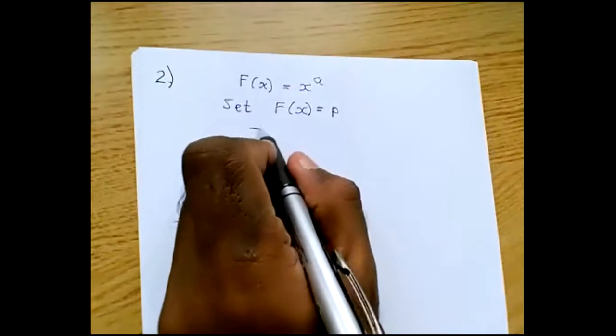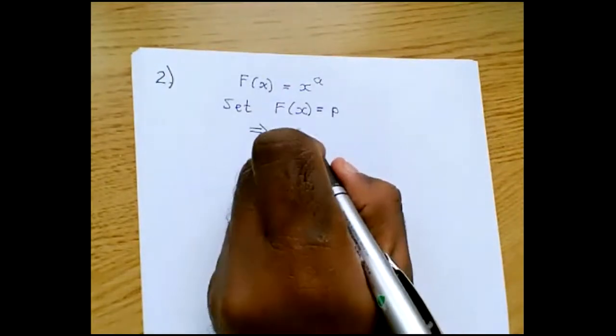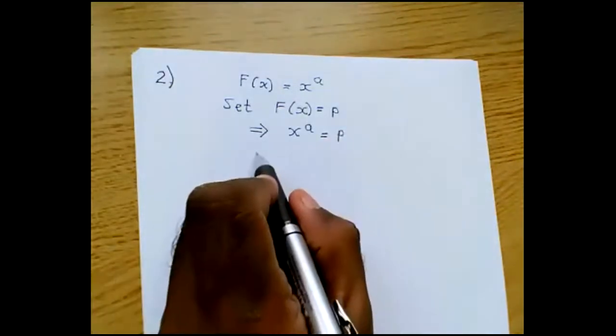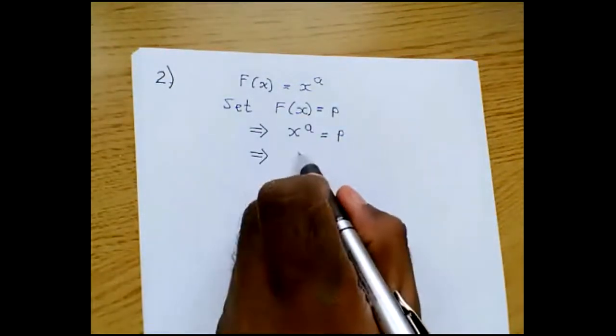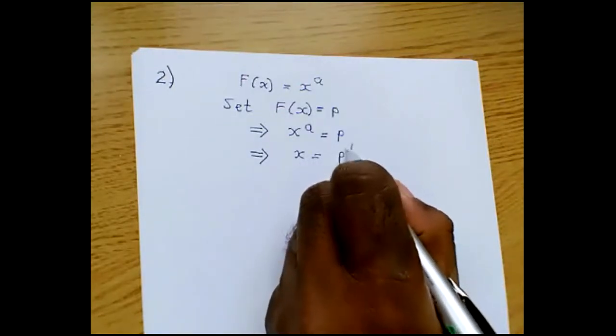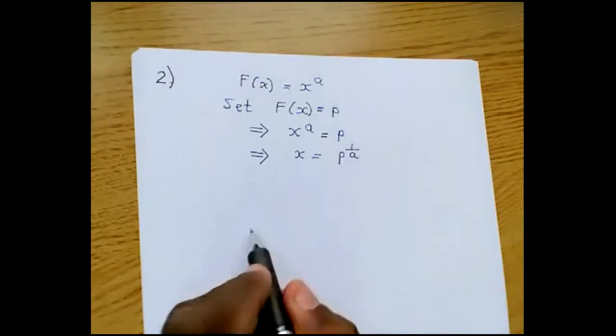So that implies that x to the power a is equal to p, and this implies that x is equal to p to the power 1 over a, right?